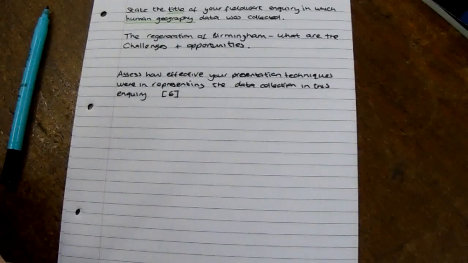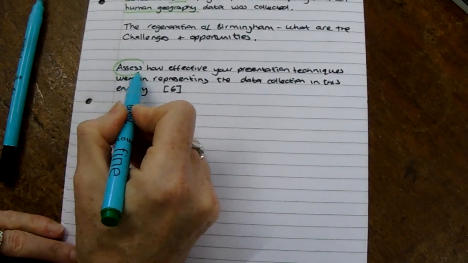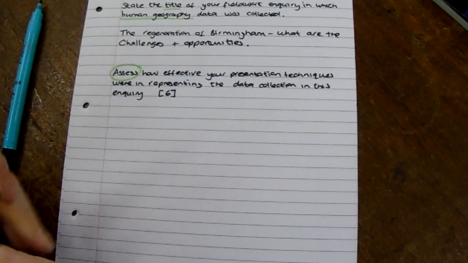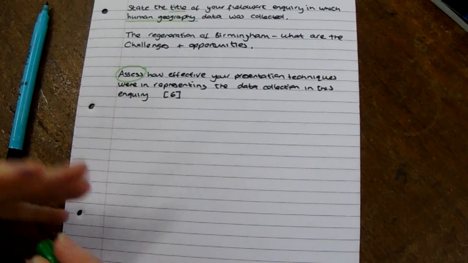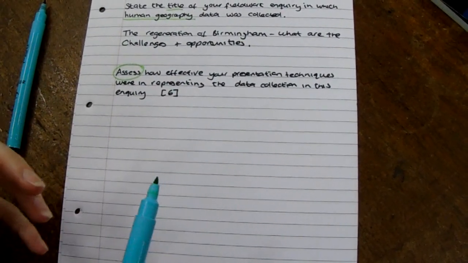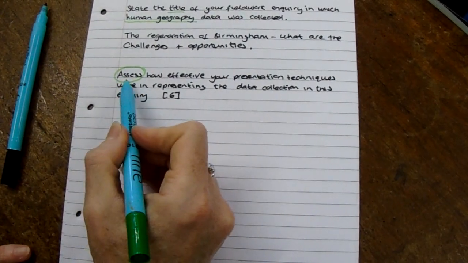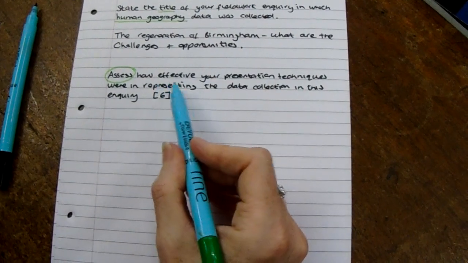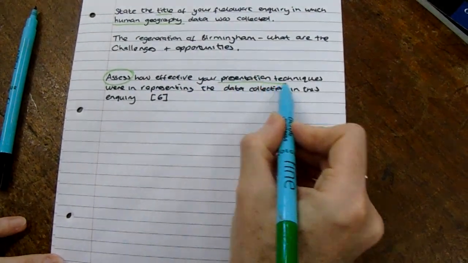So we've got some assessing. Assess is our command word, and what that means is that you need to say what was good about the data presentation, what was bad about it, and how useful was that then in drawing our conclusions. So assessment is like 2 sides of an argument. And it's about presentation techniques.